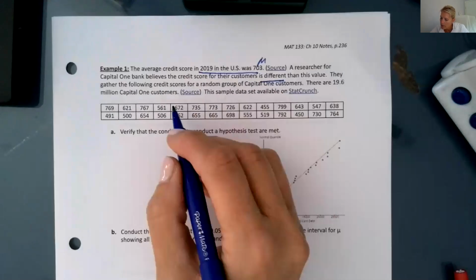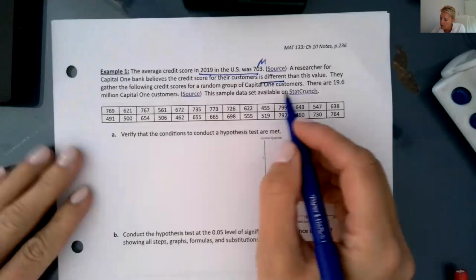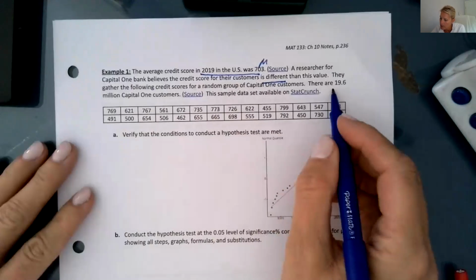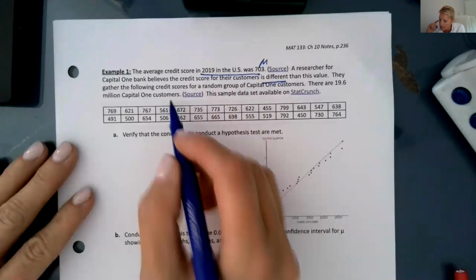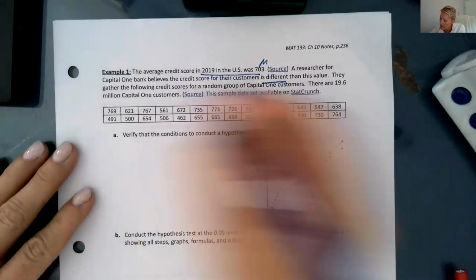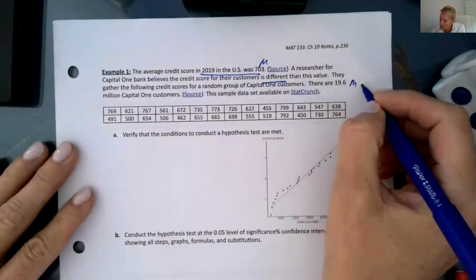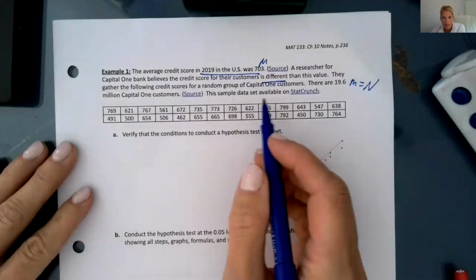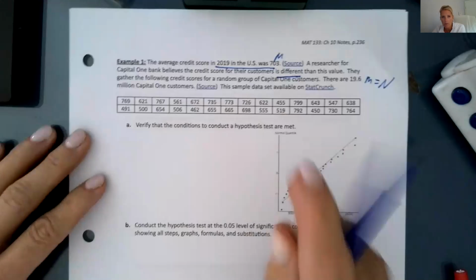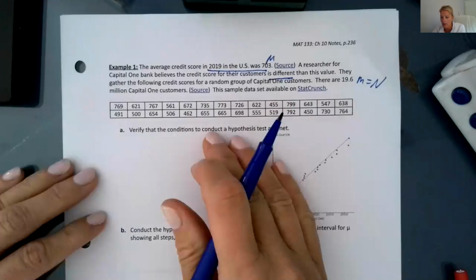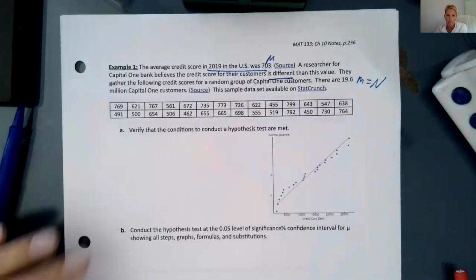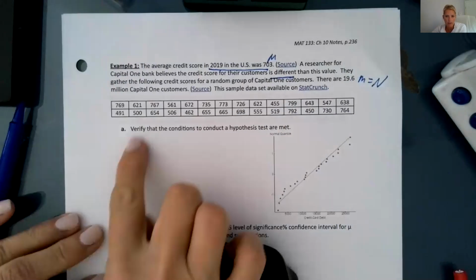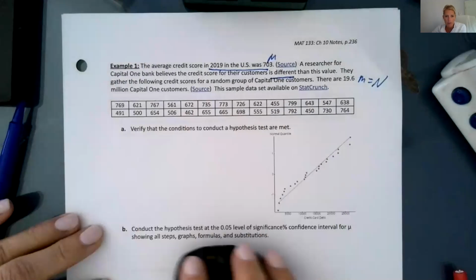They gather the following credit scores from a random group of Capital One customers. There are 19.6 million Capital One customers. That's our 19.6 million is our population size. This sample data set is available on StatCrunch. So we could get that from StatCrunch, or we could go there and type it in. But let's look at our conditions.